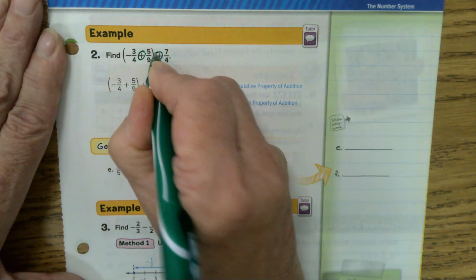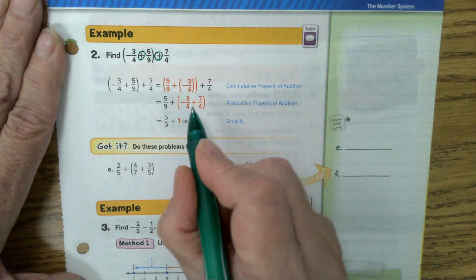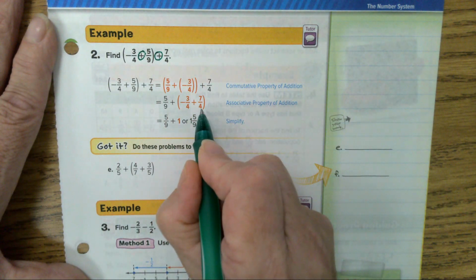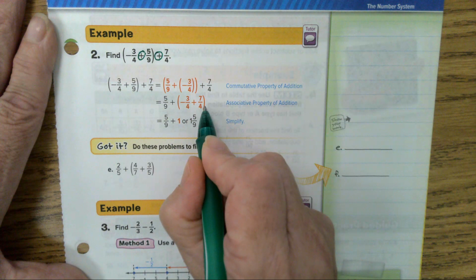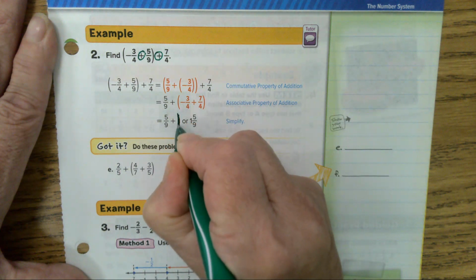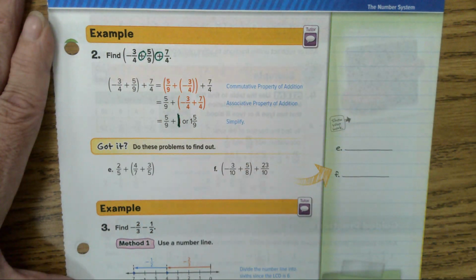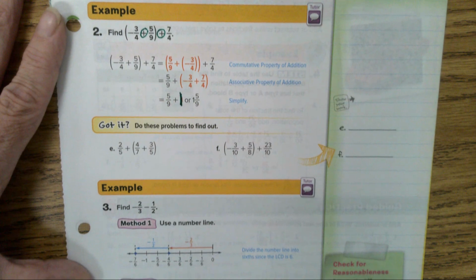You can move things around. Now, if they weren't addition signs, then you can't do that. So they moved that around. -3/4 plus 7/4 will give you 4/4. 4/4 is the same thing as a 1. So 5/9 plus 1 is 1 and 5/9. Okay? Let's look at E and F.